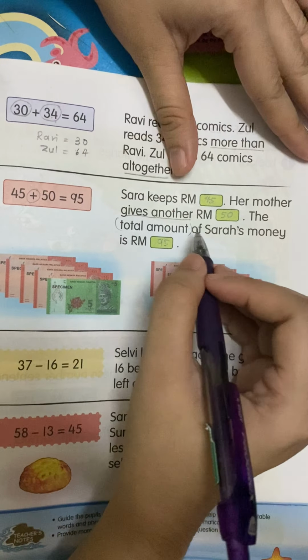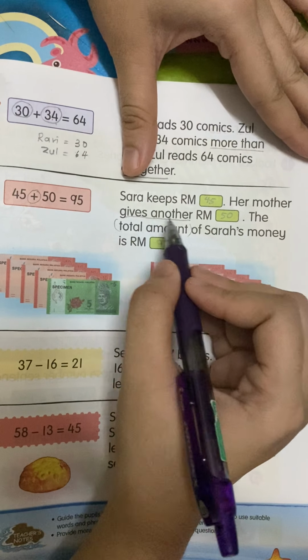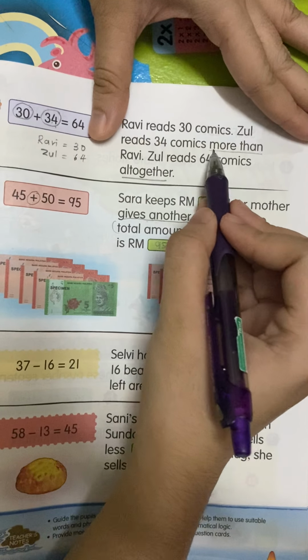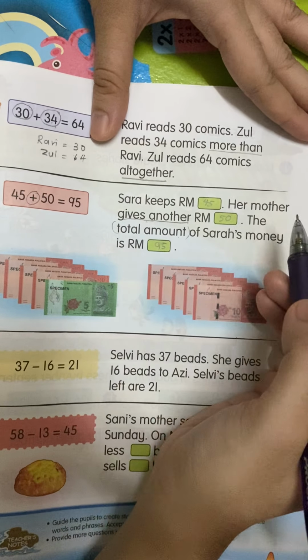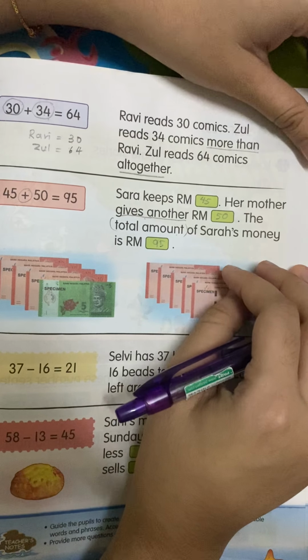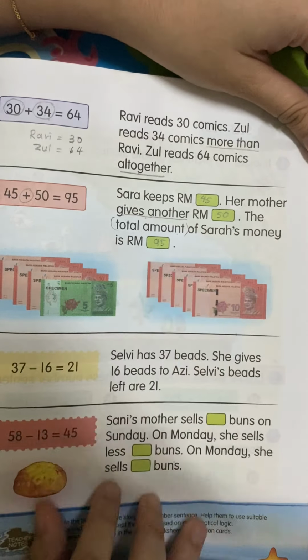So this is the example you can use for addition. See, gives another, total amount, more than, or altogether. These are some of the important words that you can use to create stories from an equation.